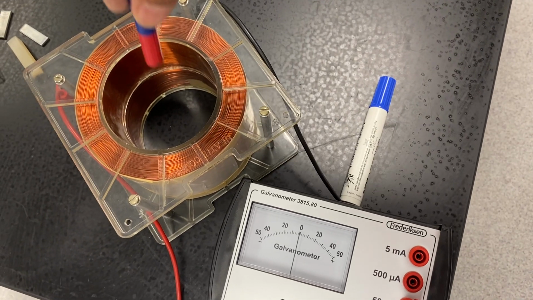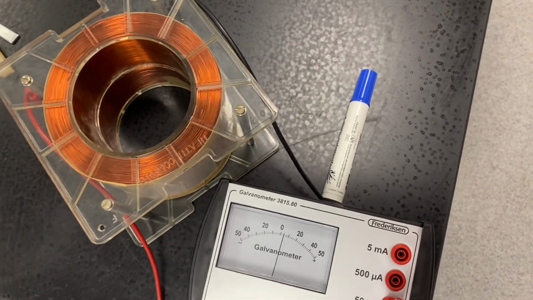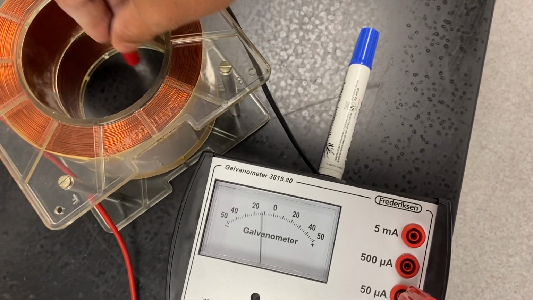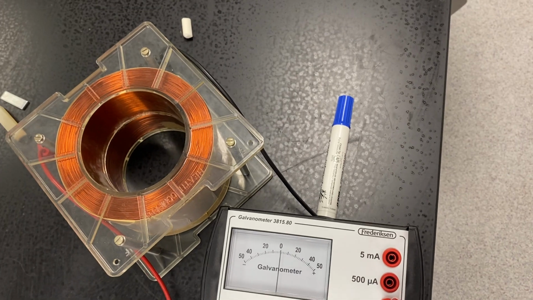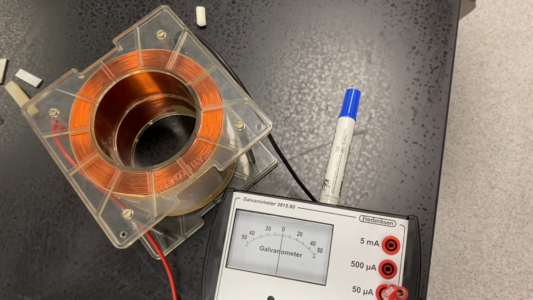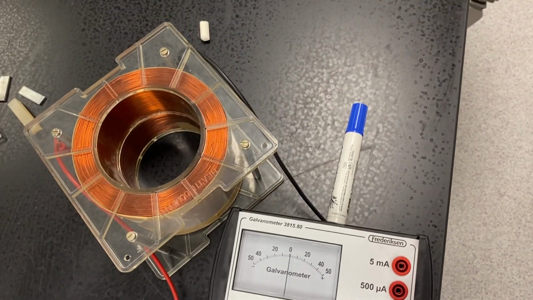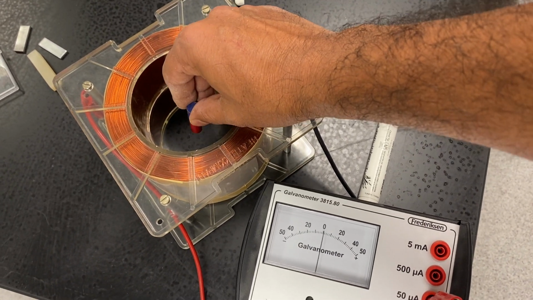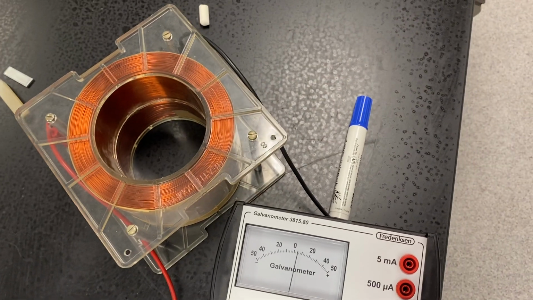Now if I move the magnet, look, you can see the deflection. I am moving the magnet near the coil. What does this mean? If you see the deflection in the galvanometer, that means there is a current in the circuit. Right now there is no current, but if I move the magnet, current is produced there. If I keep the magnet at rest, no motion, no current. If I move it, you see the deflection.